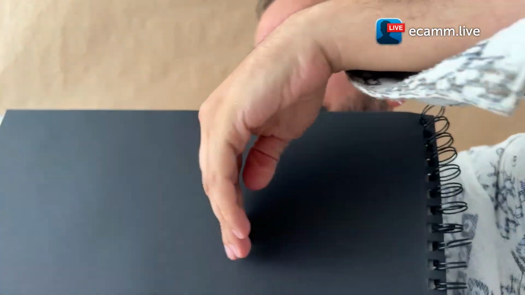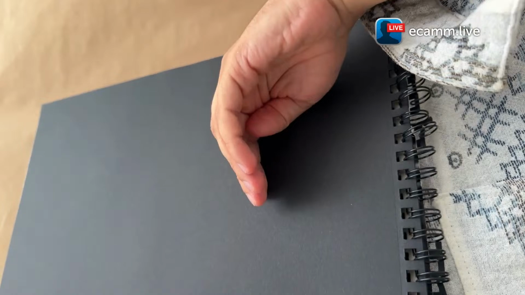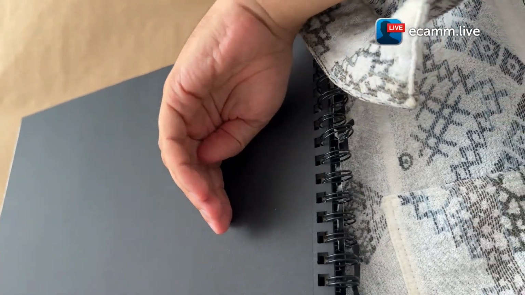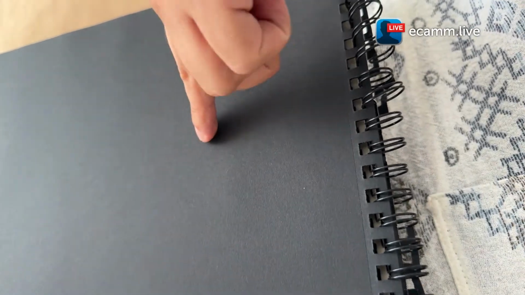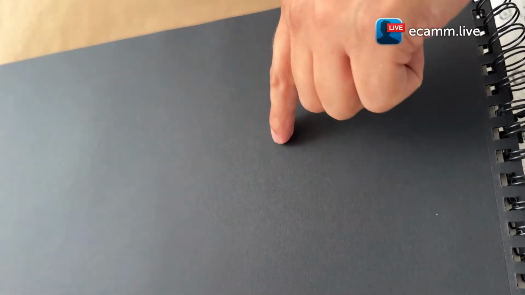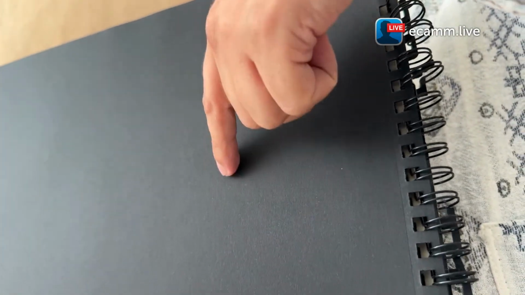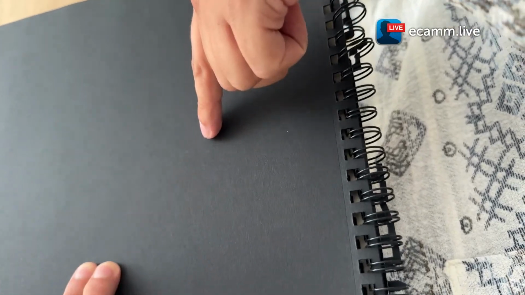Maybe you can see. Look how my hand is still casting a shadow on top of the black, isn't it? So there is a shadow that is blacker than the paper. If the shadow is blacker than the paper, it means the paper is not black.